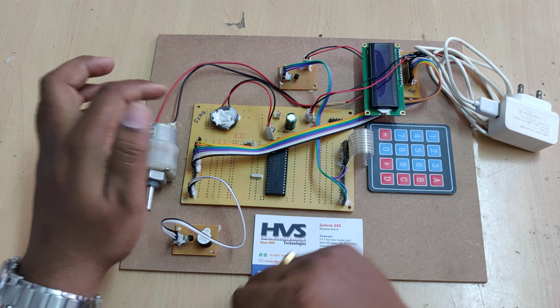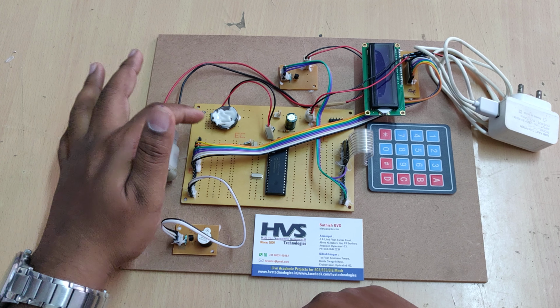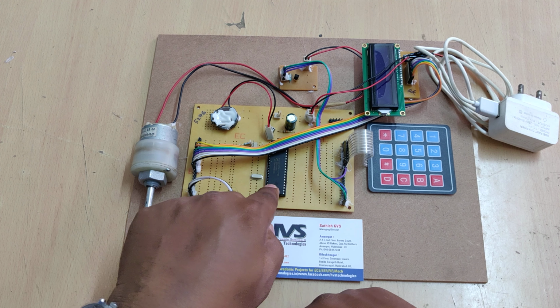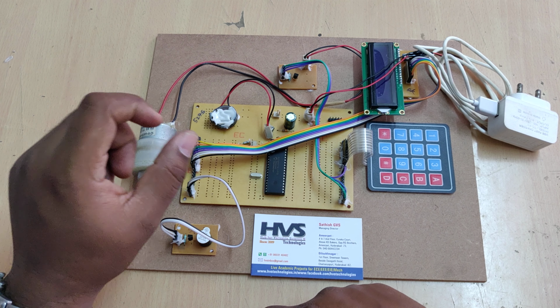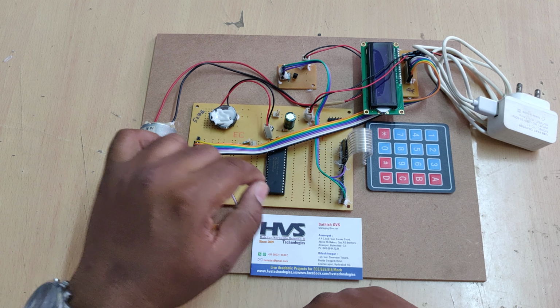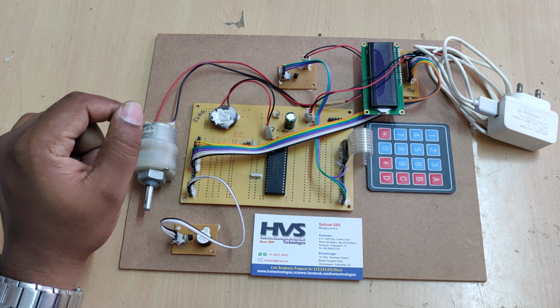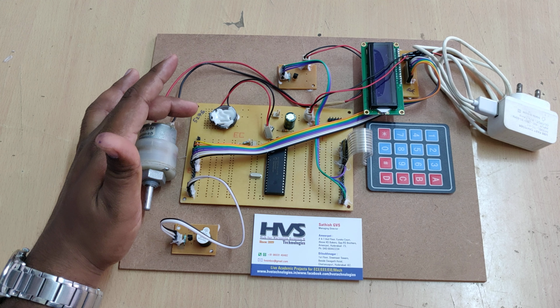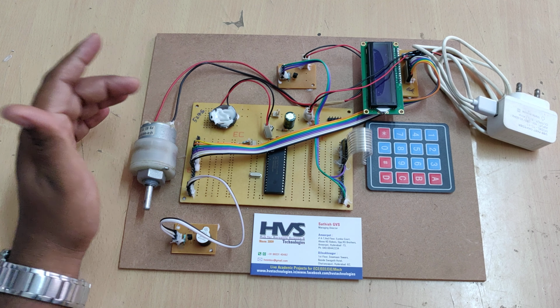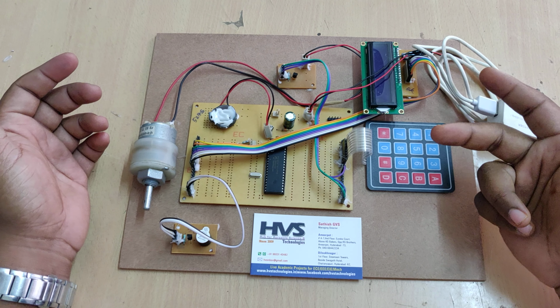When we insert it into the microcontroller, it gets power supply from the controller, and it sends the one unique code in serial communication to the microcontroller. In the microcontroller we store that unique code beforehand and compare it with the received code. When it matches, the system asks for a second step of verification.